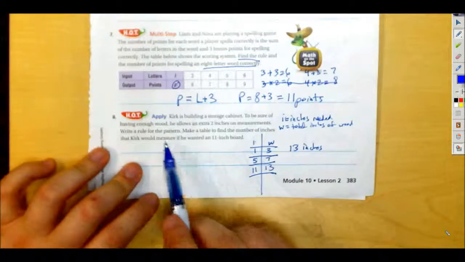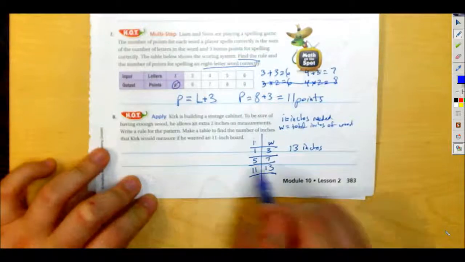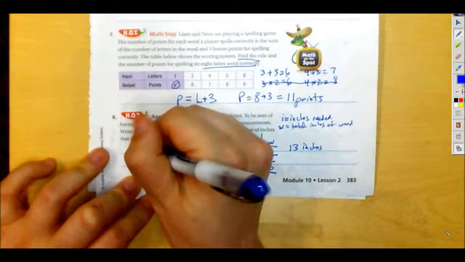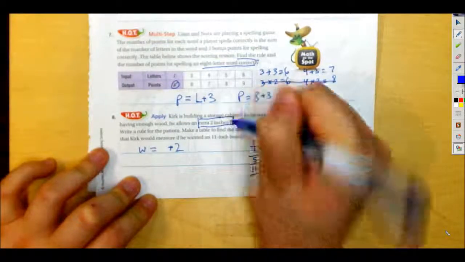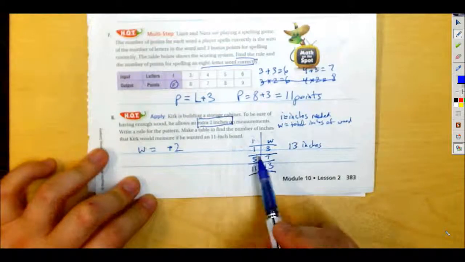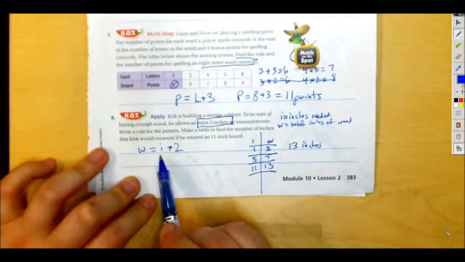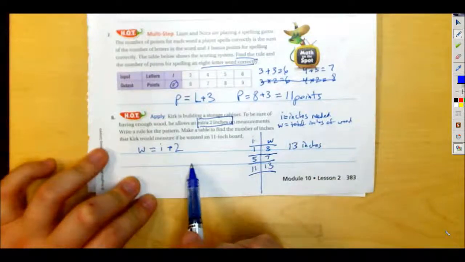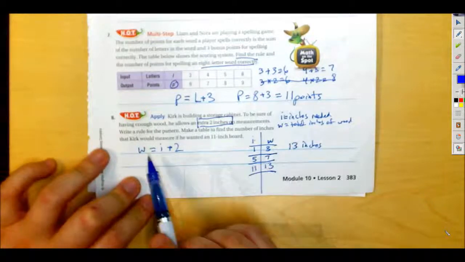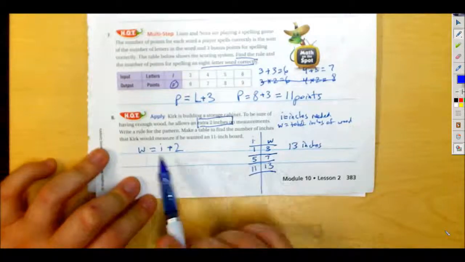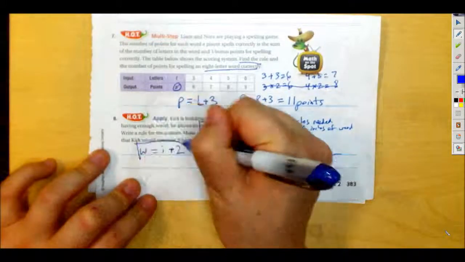Okay, now it says to write a rule, so let's write the equation that goes with this. So our output is W. I have that here, equals, and I know I'm adding 2, so that matches this part of the story problem, and I'm taking the letter I which is our original inches needed, and we add 2. So this is our equation. So let's check it. Let's test it out. If I replace I with 1, I get 3. That matches. If I replace I with 5, I get 7. If I replace I with 11, I get 13. And 13 inches is my answer, and this is my equation.